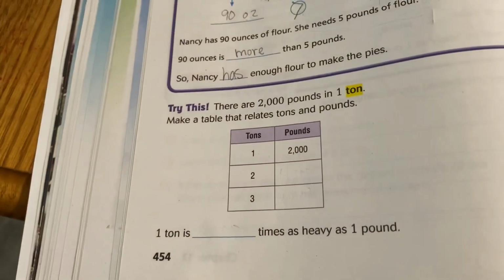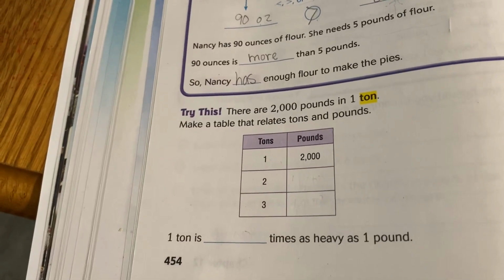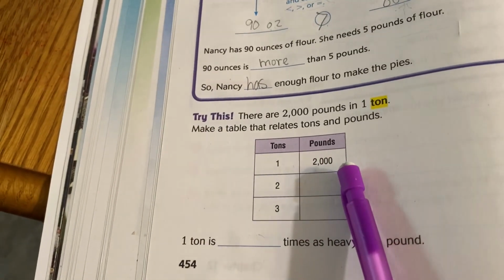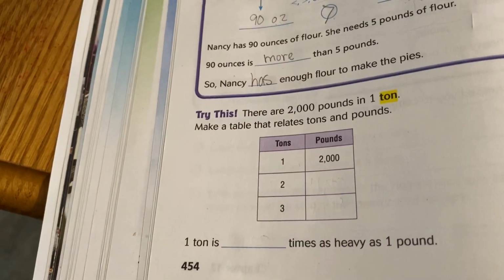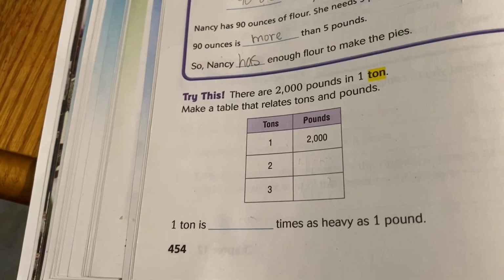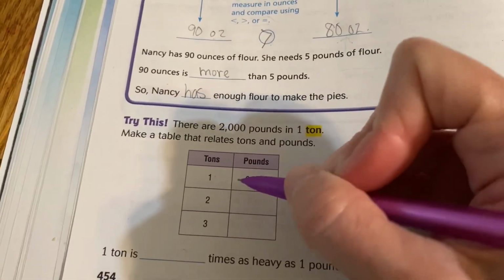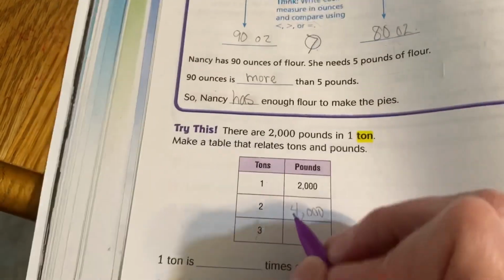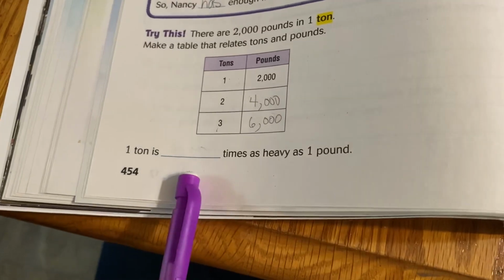So now we're going to talk about the fact that there are 2,000 pounds in 1 ton. So we're going to finish making the table that relates tons and pounds. They started it for us. 1 ton, 2,000 pounds. You finish it. 2 tons, how many pounds? 3 tons, how many pounds? Go ahead and fill that in. So 1 ton, 2,000 pounds, 2 tons, 4,000 pounds, 3 tons, 6,000 pounds. Now we can go ahead and fill in the blank.